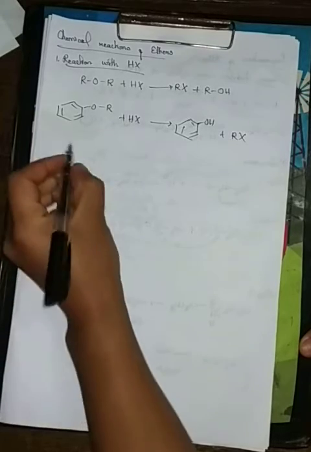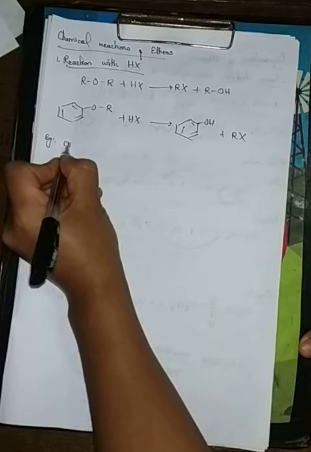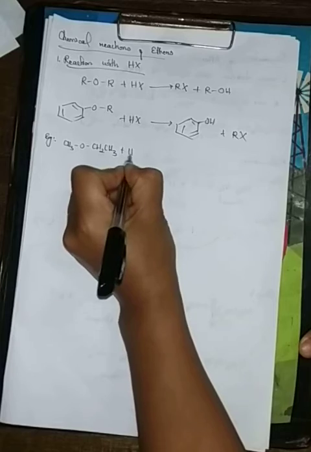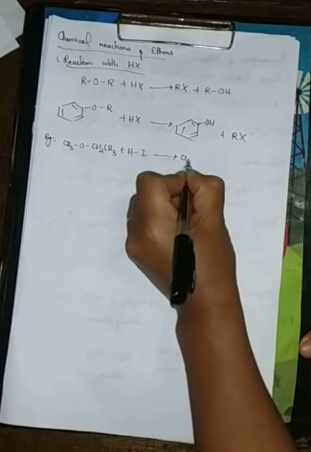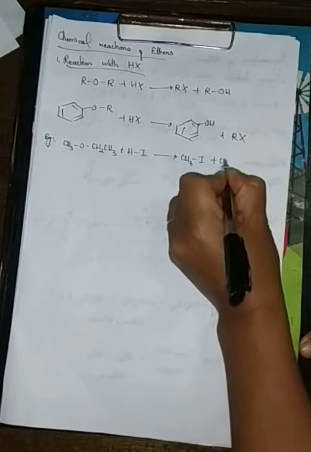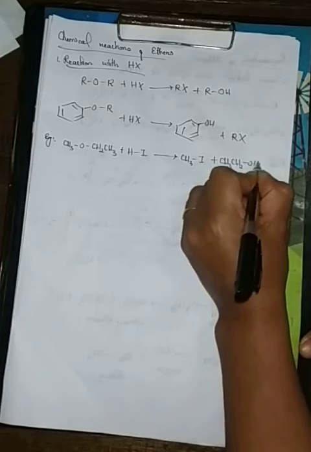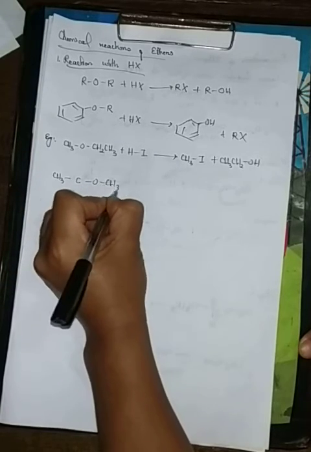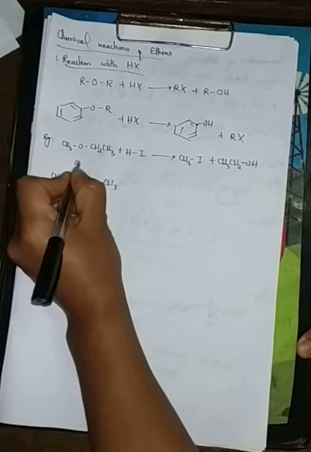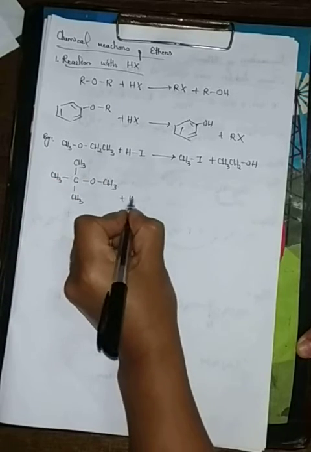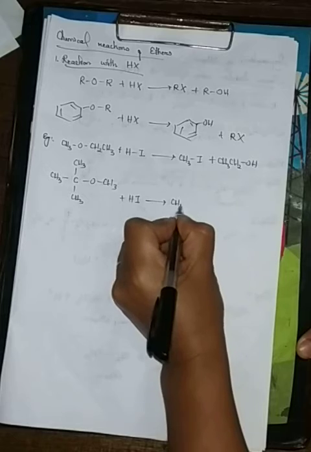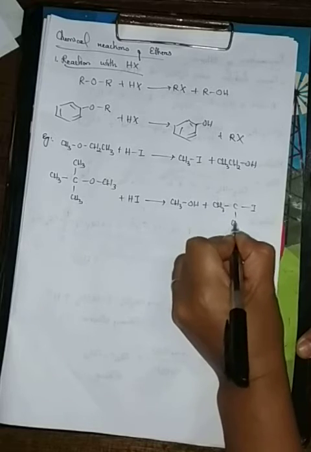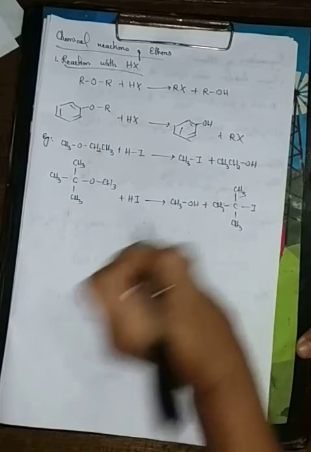Now, for example, if we have here CH3OCH2CH3 reacts with hydrogen iodide, we'll be getting here CH3I and CH3CH2OH. Another example, CH3OC(CH3)3, a tertiary ether, reacts with our HI, hydrogen iodide, it will give us our CH3OH, and then (CH3)3CI, a tertiary haloalkane is generated.